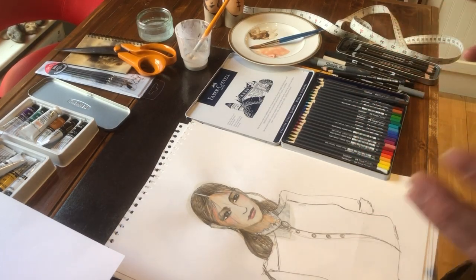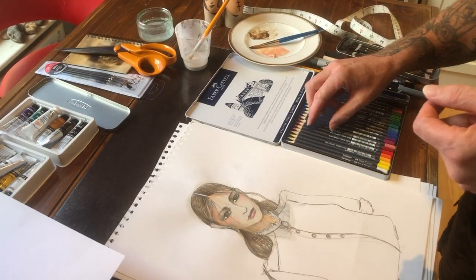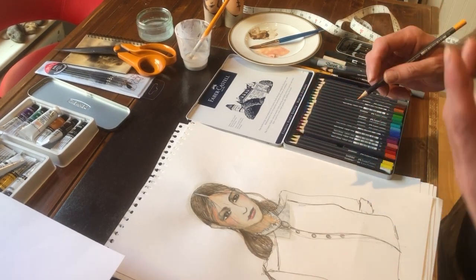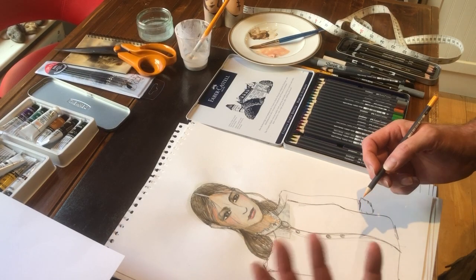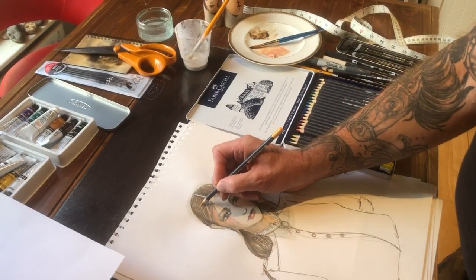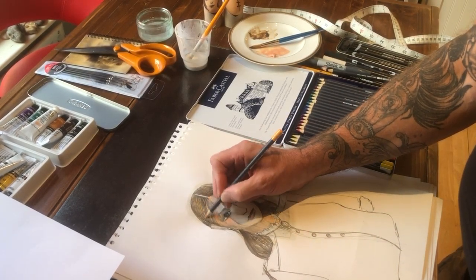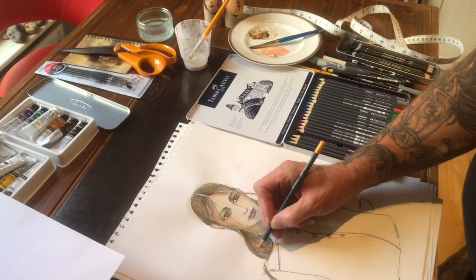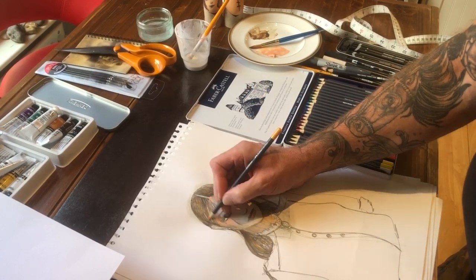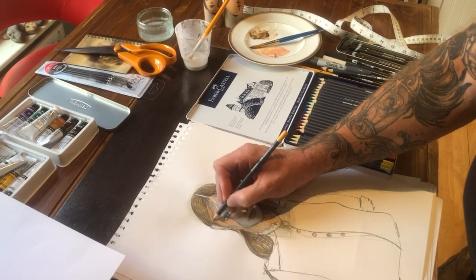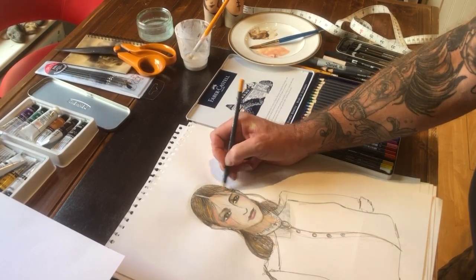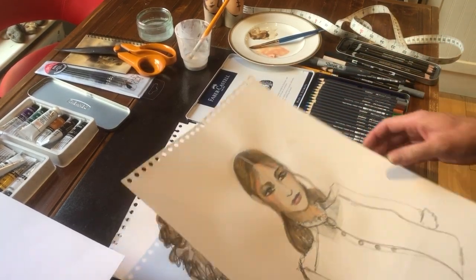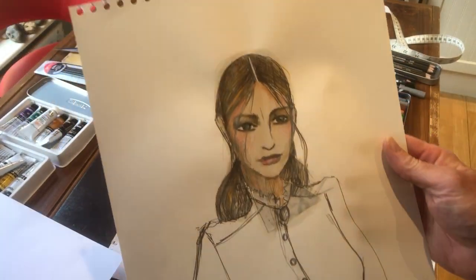So I always try and find that middle tone, and then I can use a darker pencil or a darker colour to add shadow or low lights. And then I can use a lighter shade just to add in a suggestion of light.